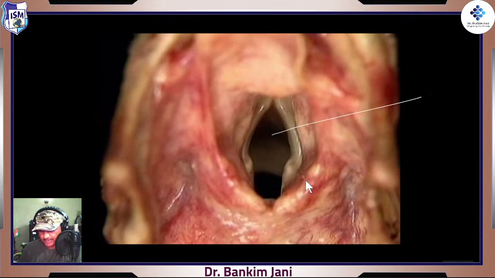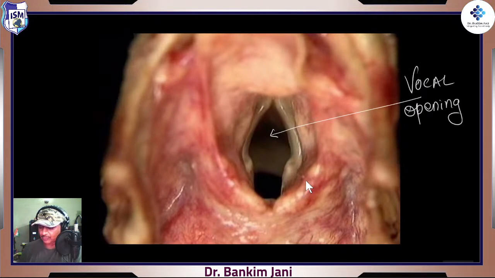So this opening, in simple words, is the vocal opening, right? This is the vocal opening, but there is a name which is given to this. No doubt, for our understanding, we'll keep on saying vocal opening only. Otherwise, it is called the rima glottidis. Right? Rima glottidis. Now, this is the name for that vocal opening, but this is highly variable.